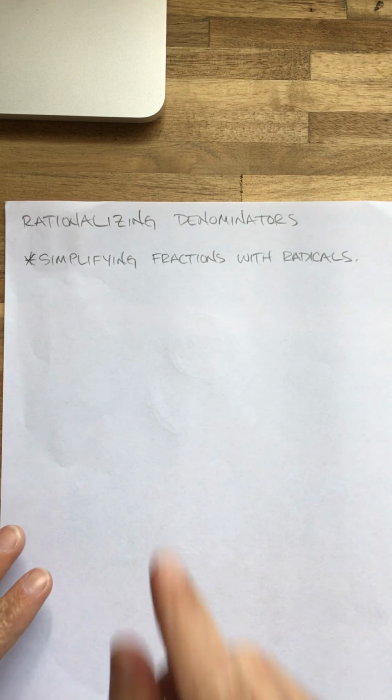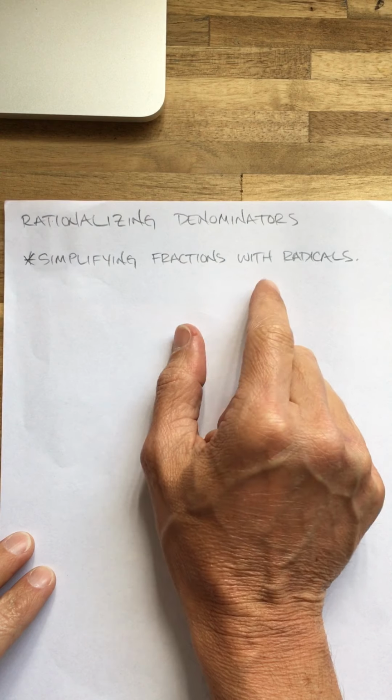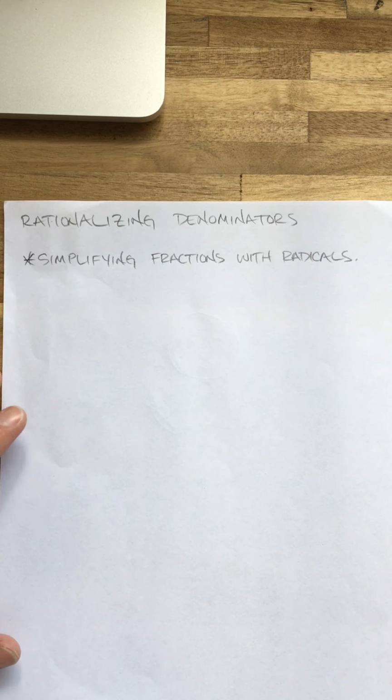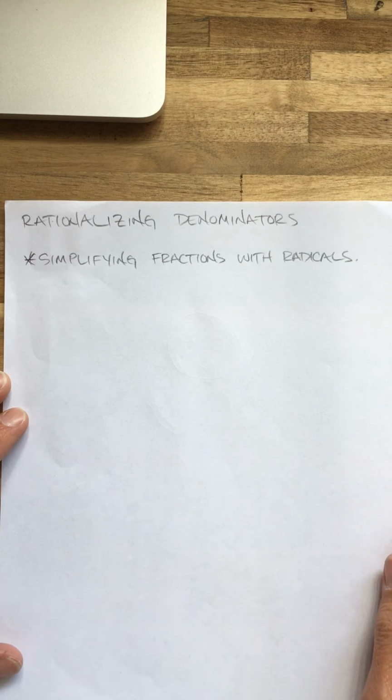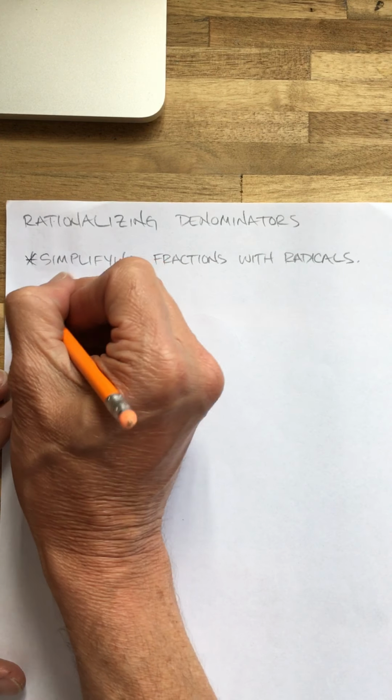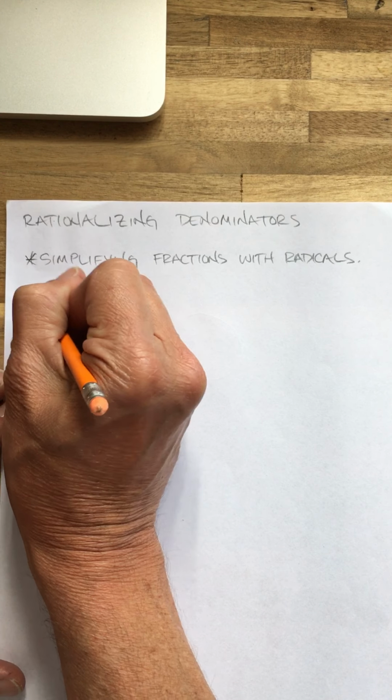Today we will be rationalizing denominators, or in other words, we're going to be simplifying fractions with radicals. Okay, so go ahead and copy that down and we'll get started. All right, so the first thing we need to do is just get warmed up on simplifying radicals, okay? You haven't done it in a long time, but let me get you started here.